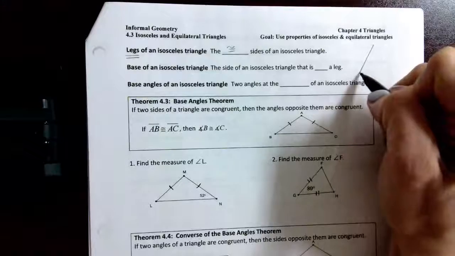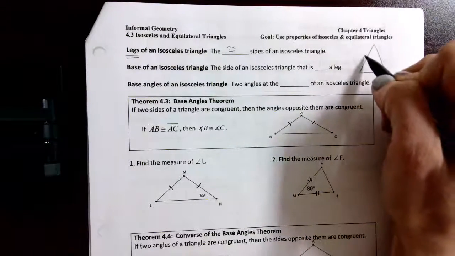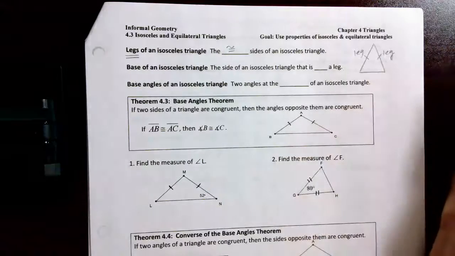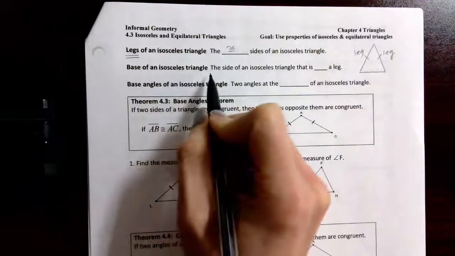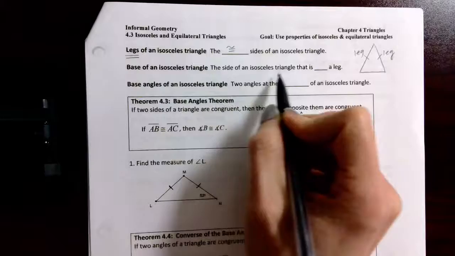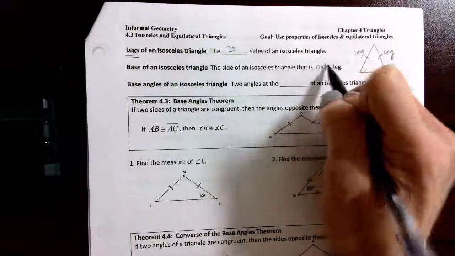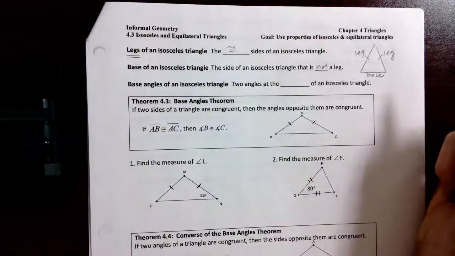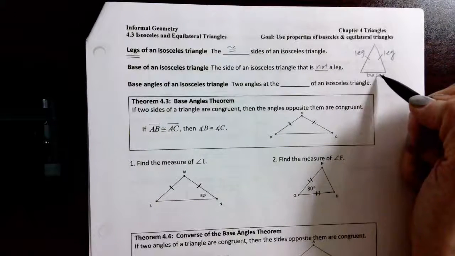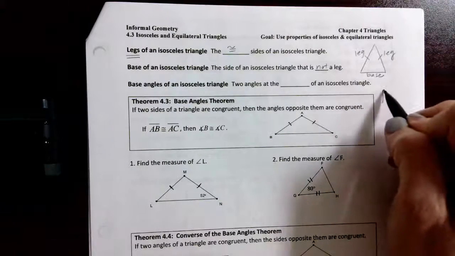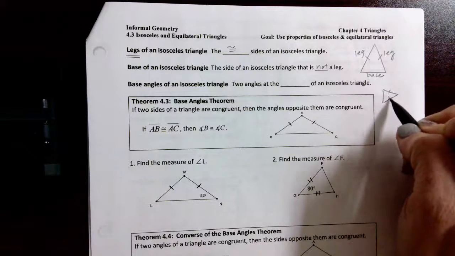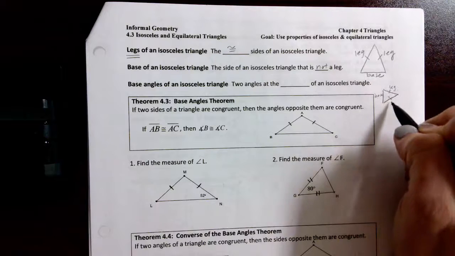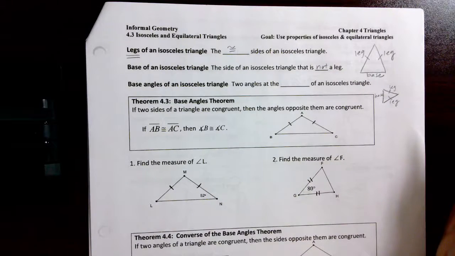So if you remember, isosceles means that I will have a triangle with two sides congruent. These two sides are called the legs. The base of an isosceles triangle is the side of an isosceles triangle that is not a leg. So this piece is the base. One thing that we should make note of is the base does not always have to be on the bottom. Remember, I can sketch an isosceles triangle that is this direction, and now the base is on the side. These two sides that are congruent are still called the legs.